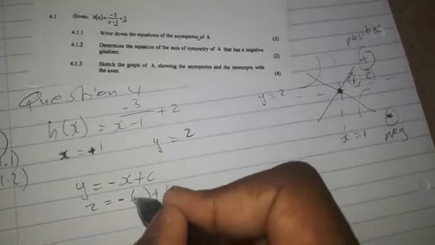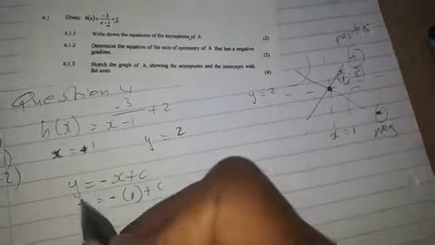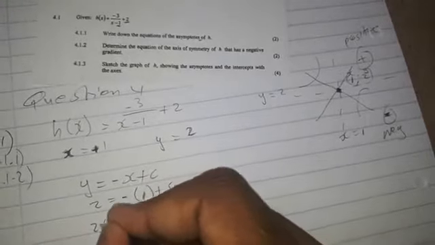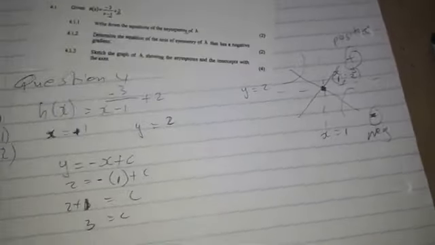See, gradient, you have it. It's always a negative 1. X is a 1 here because of the coordinate. Y is a 2. So here 2 plus 1, and 2 plus 1 is 3. Yeah, so that's the negative gradient line of symmetry that they are looking for here.